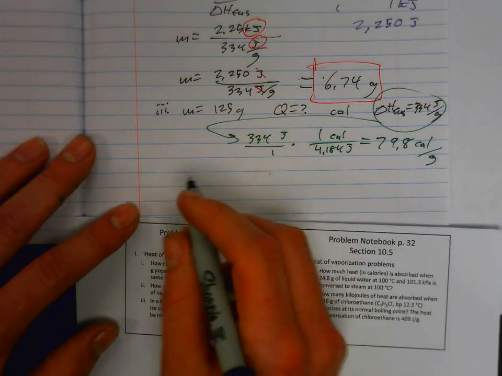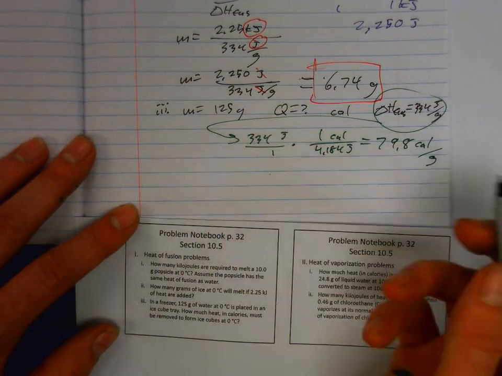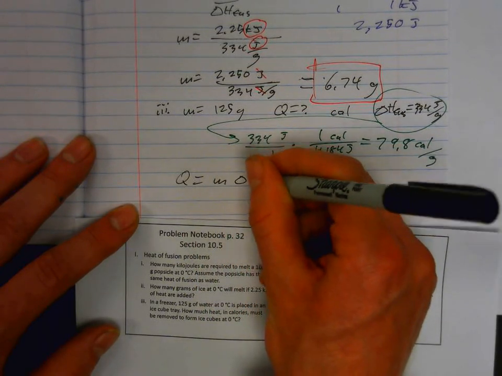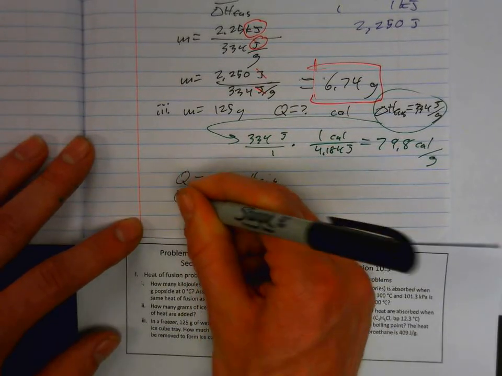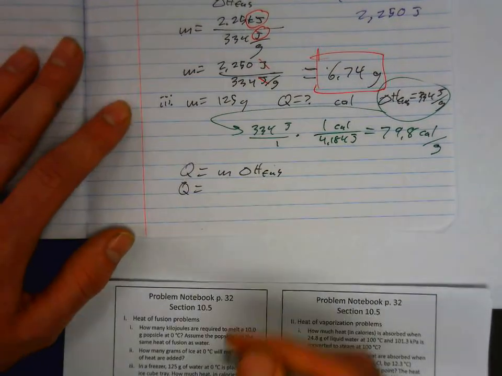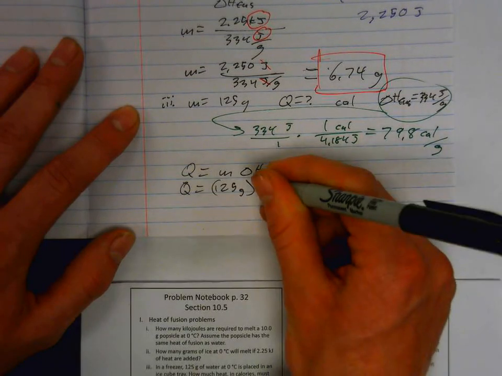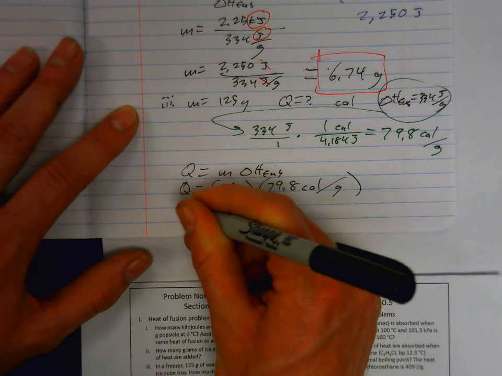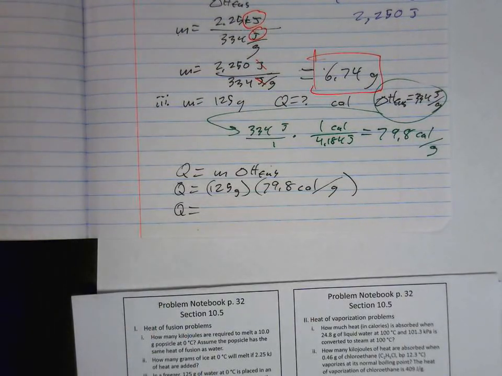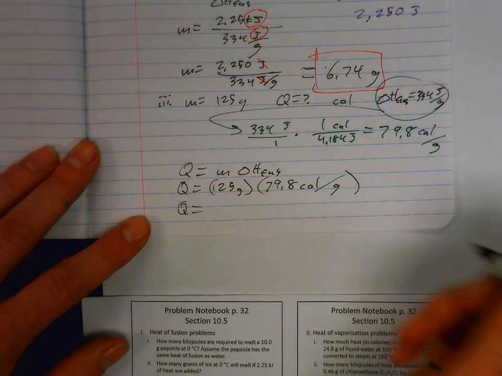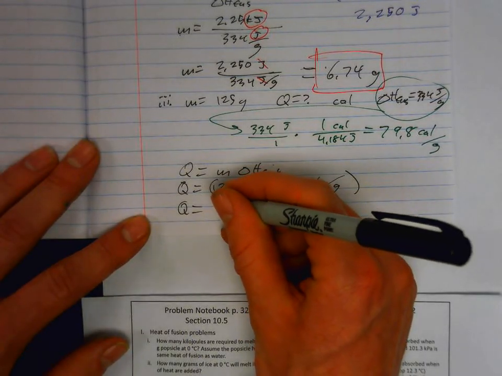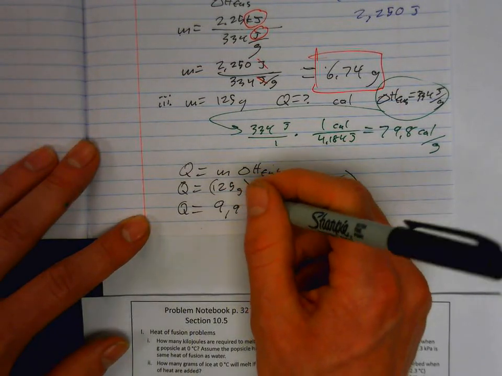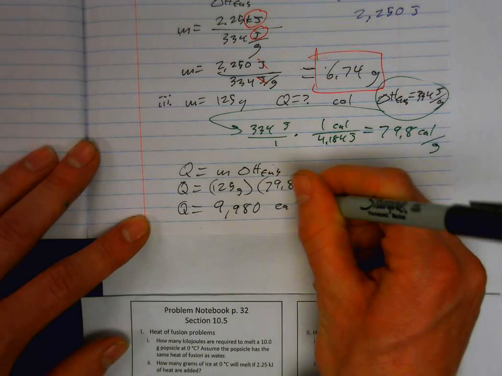Alright, so now we just solve the problem as before. So it's Q equals the mass times the heat of fusion. So the mass then is 125 grams multiplied by 79.8 calories per gram. And so that comes out to 9,980 calories.